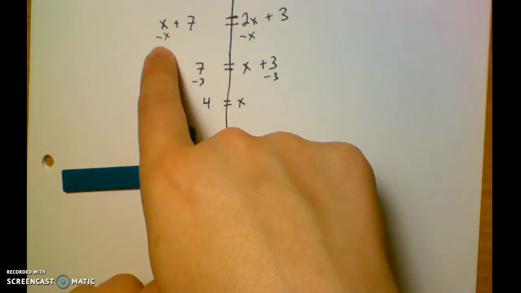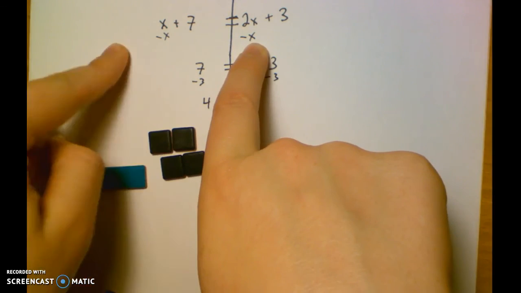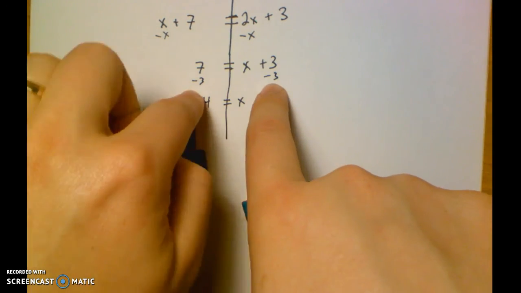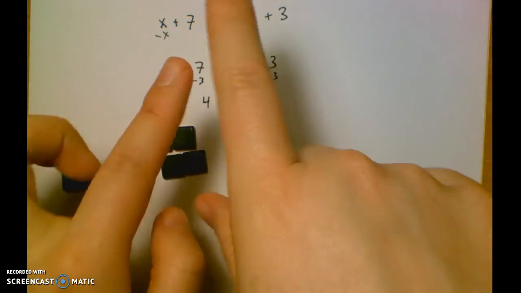So if I don't give a widget, then the store clerk doesn't give a widget. If I take away $3, the store clerk takes away $3. We always have to do the same thing so that we still have a fair trade at the end.